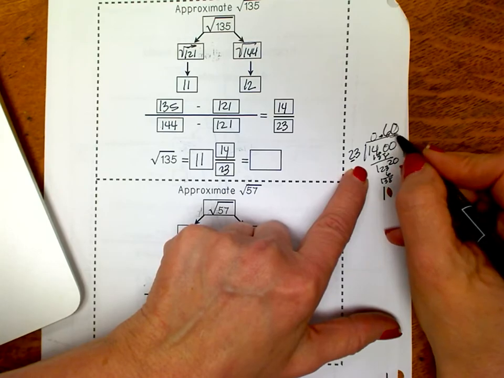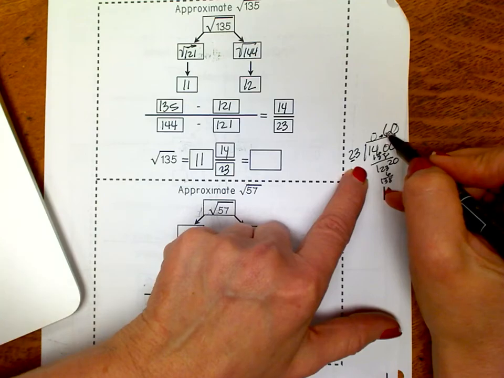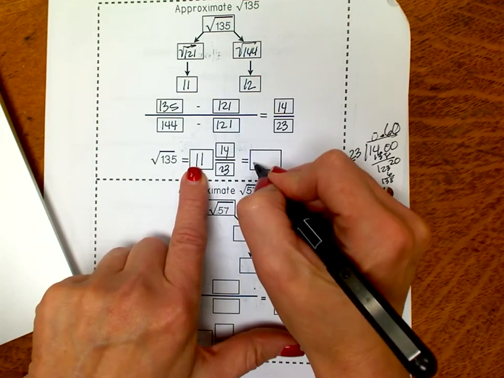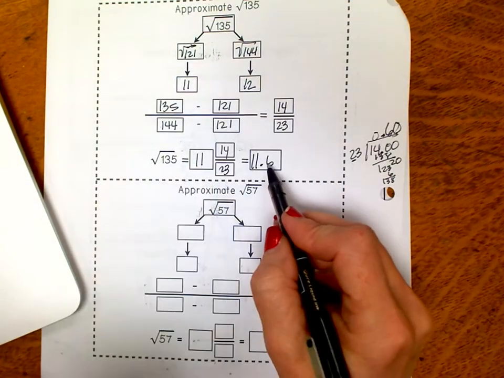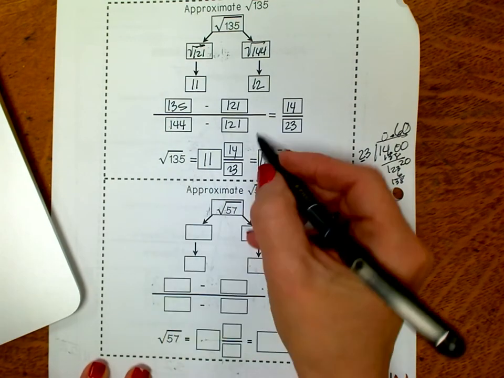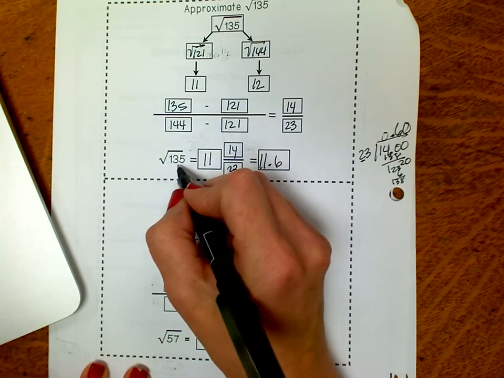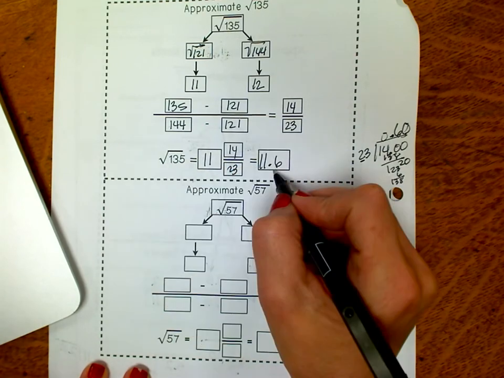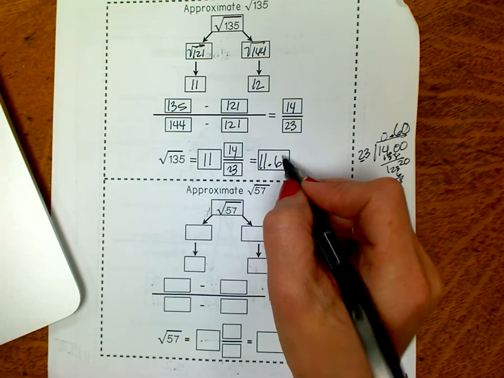But I can stop right there because I want the nearest tenth. That 0 won't make that 6 go up. So my final answer here is going to be this 11 and 6/10. Okay, that's a good approximation. Now that's not going to be exact, because this really needs to be an approximate. The square root of 135 is an irrational number, meaning it goes on forever. But if I just have to place it on a number line, 11 and 6/10 would be close.